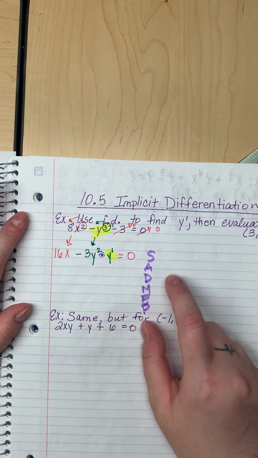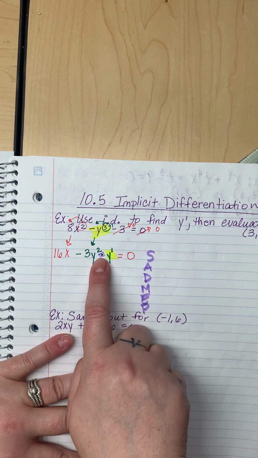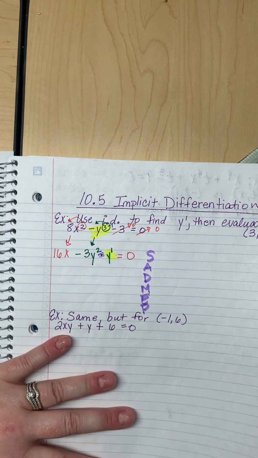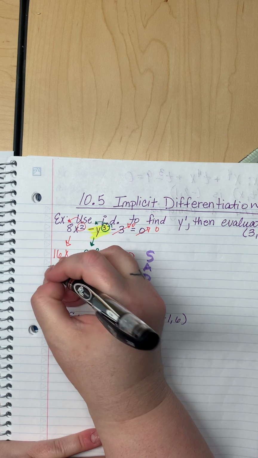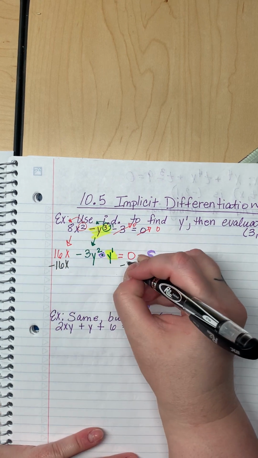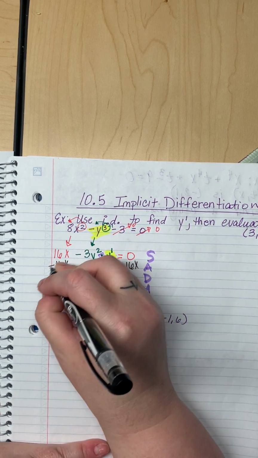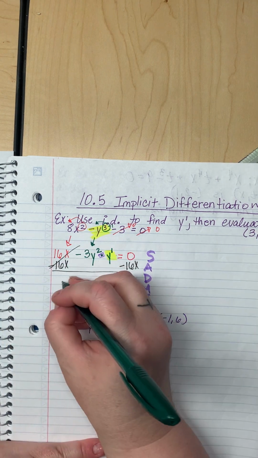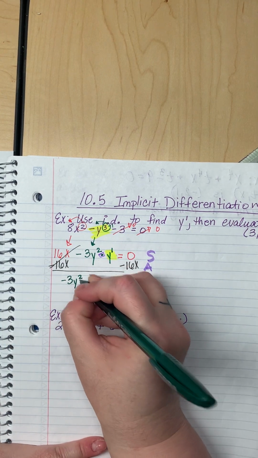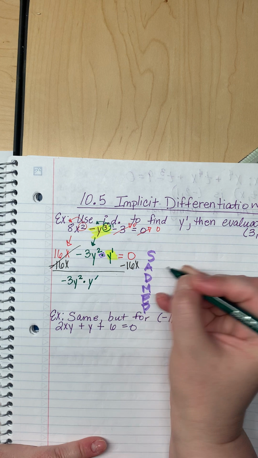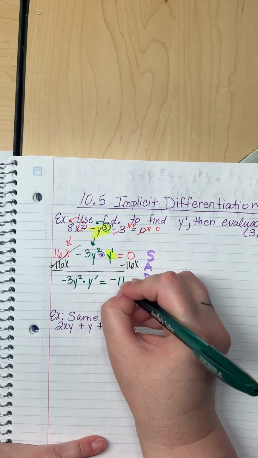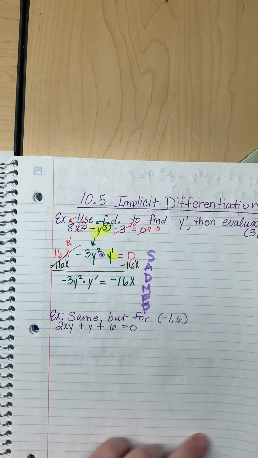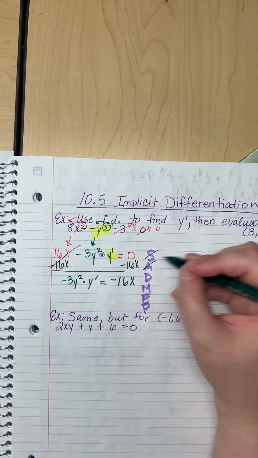And then eventually I'm going to divide to get rid of this multiply dot. So right now I'm just going to subtract 16x from both sides of the equal sign. And we get negative 3y squared multiply y prime equals 0 minus 16x, negative 16x.